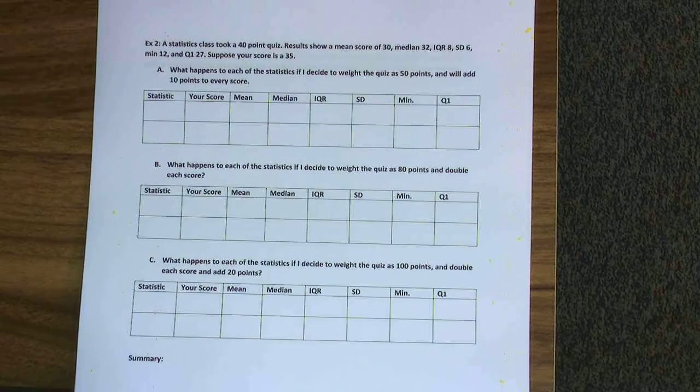Alright, so a statistics class took a 40-point quiz. Sounds familiar. Results show a mean score of 30, a median of 32, IQR of 8, standard deviation of 6, min of 12, and Q1 of 27. Suppose your score is a 35. So what happens to each of the statistics if you decide to weight the quiz as 50 points and we'll add 10 points to every score?